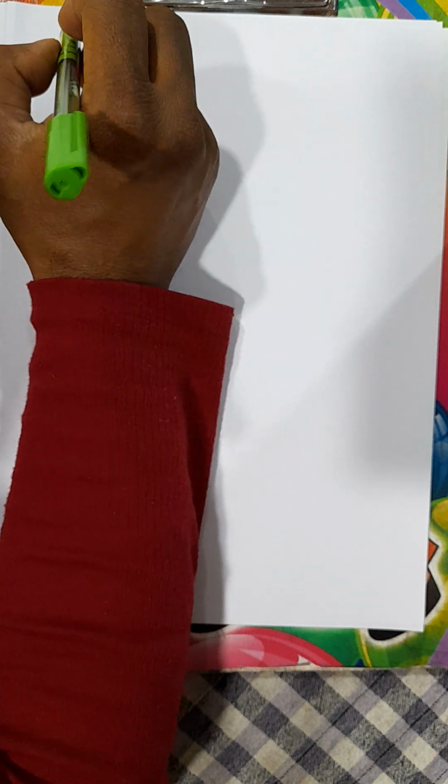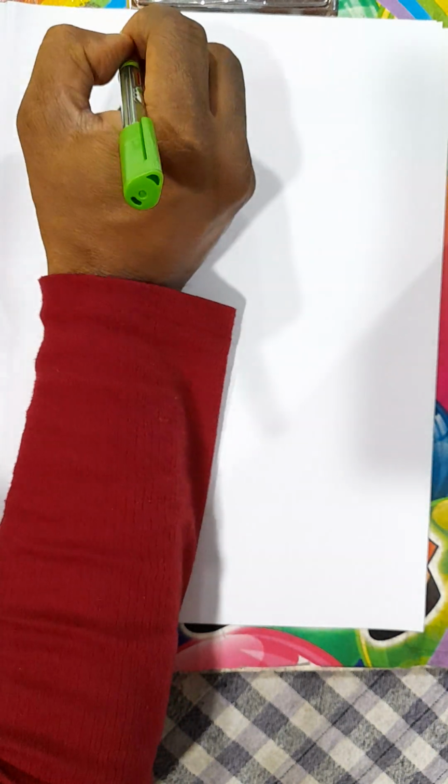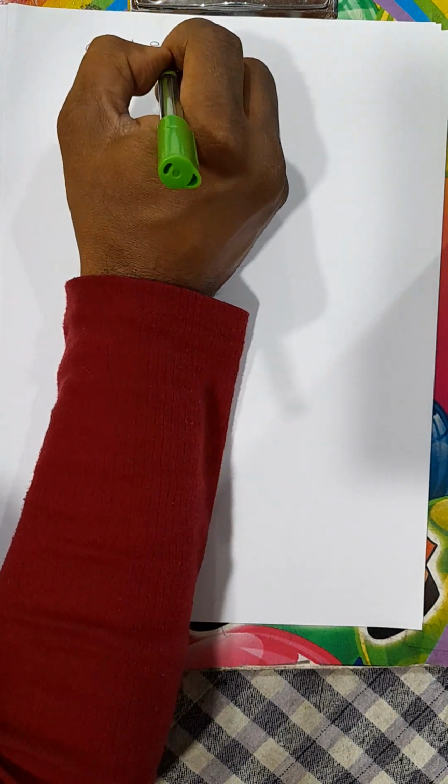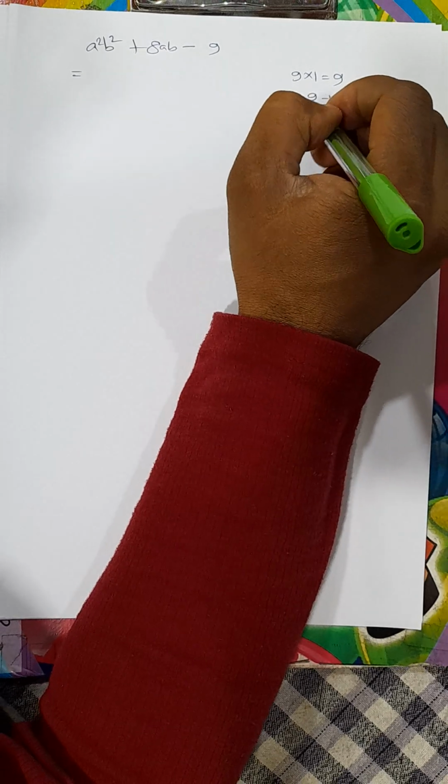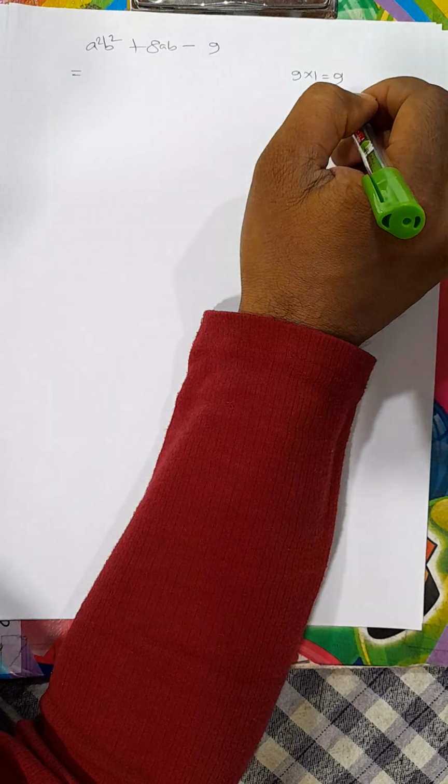We'll do one more example now. Say a square b square plus 8ab minus 9. So can we do middle term splitting here? Let us try it out. Factors of 9, 9 ones are 9, and 9 minus 1 equal to 8, and the product of 9 and minus 1 equal to minus 9. So we can write the middle term as 9 minus 1, right?